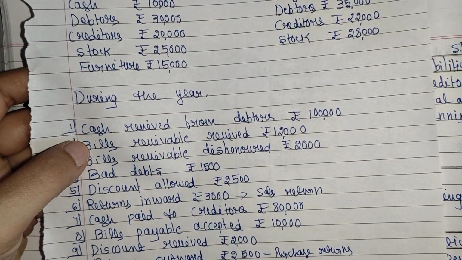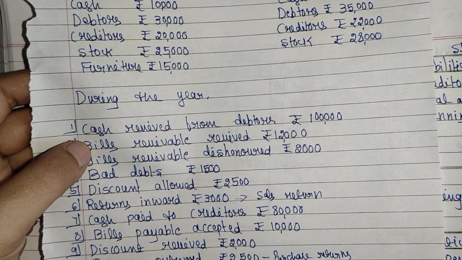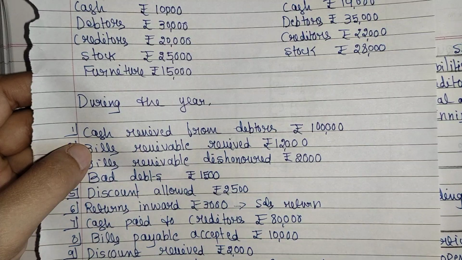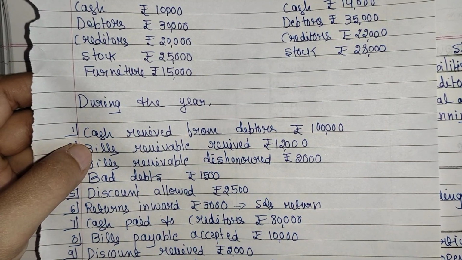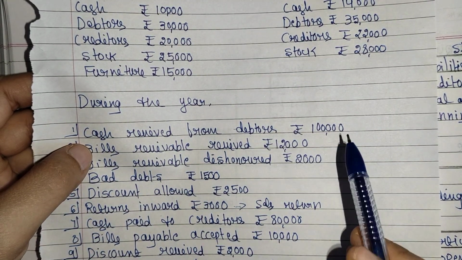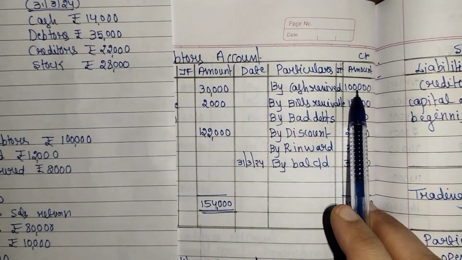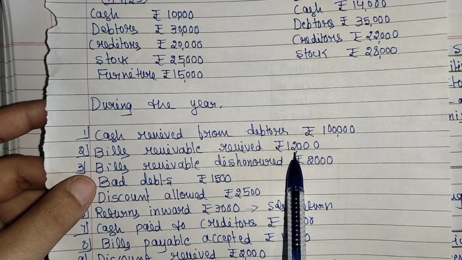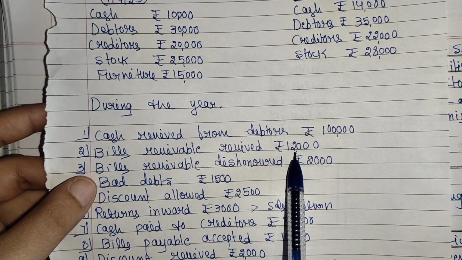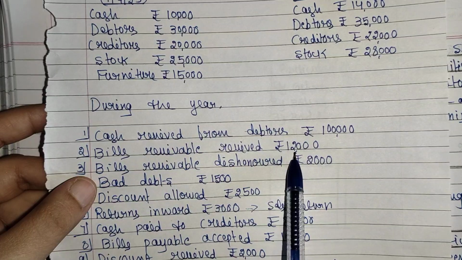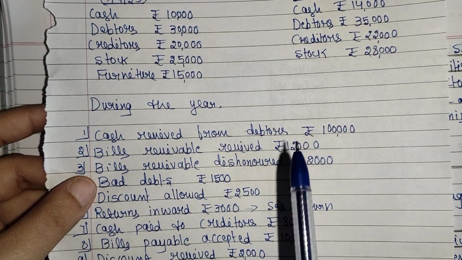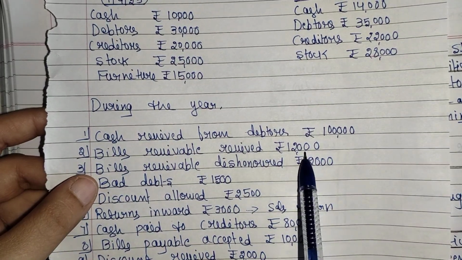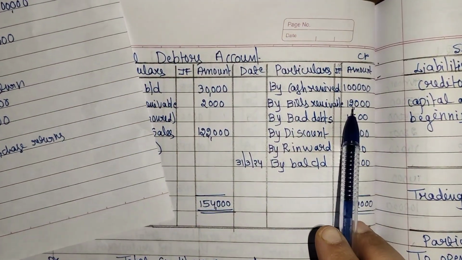Cash received from the customers. When customers pay cash, debtors reduces. Means we need to enter on the credit side. How much? That is rupees 1 lakh. Clear? Now bills receivable received, that is rupees 12,000. Bills receivable received means when debtor gives bill, debtor account decreases, that is rupees 12,000.